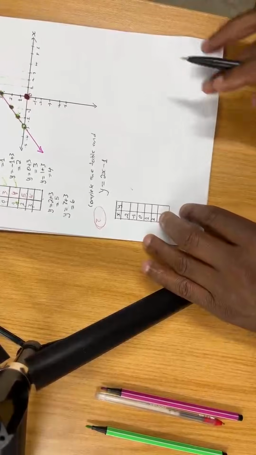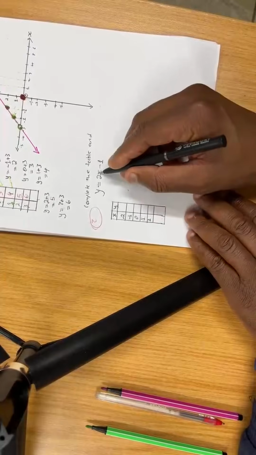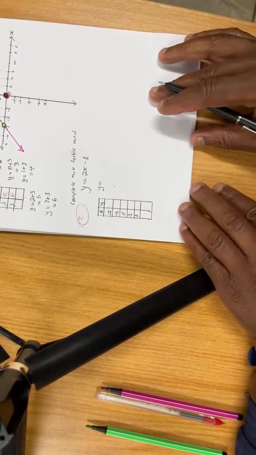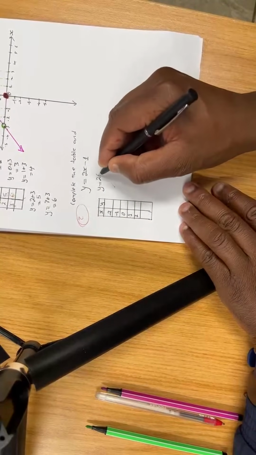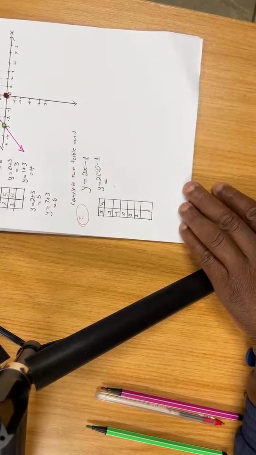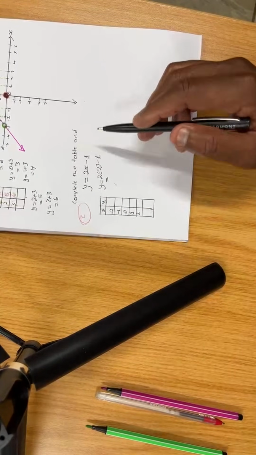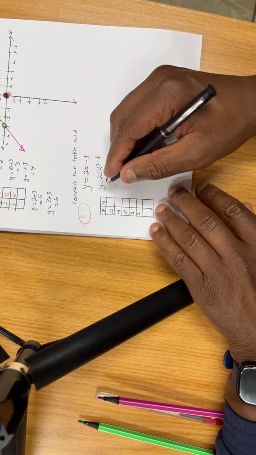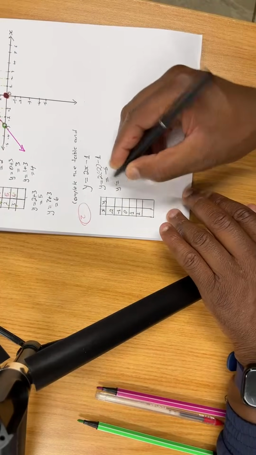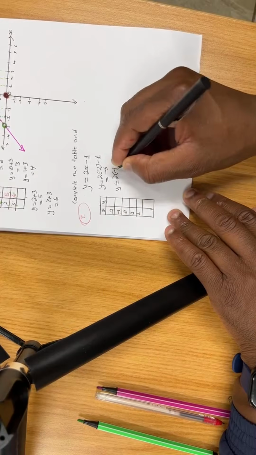So in this case, what do we do? We replace x with -2. So y is equals to 2 open bracket minus 2 minus 1. When you calculate 2 times minus 2 minus 1, it's -5. It's -5.